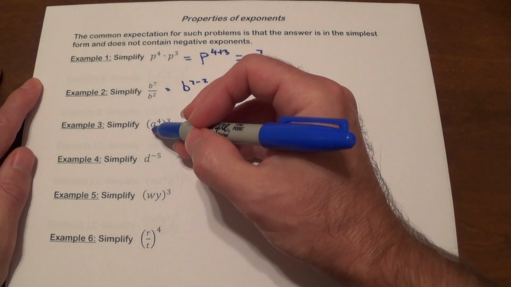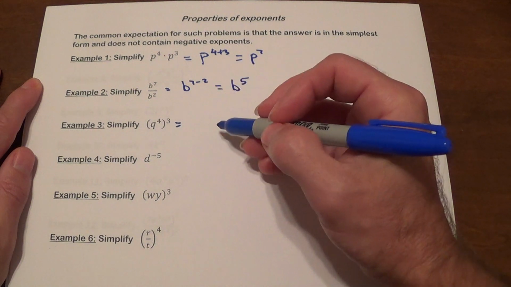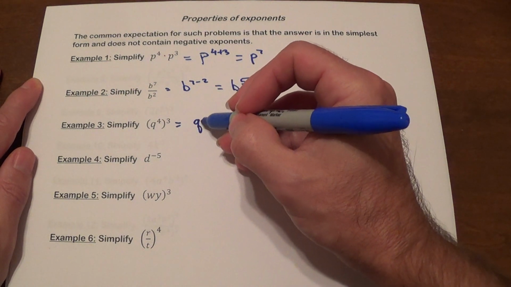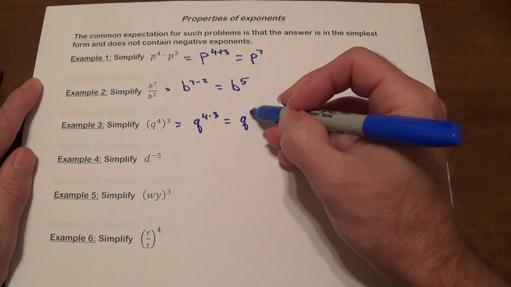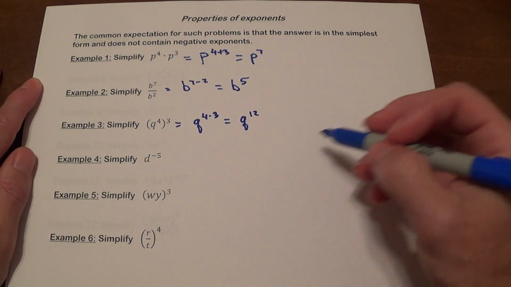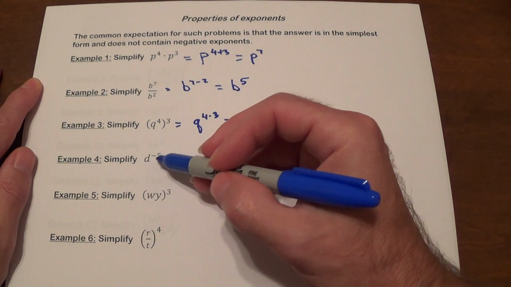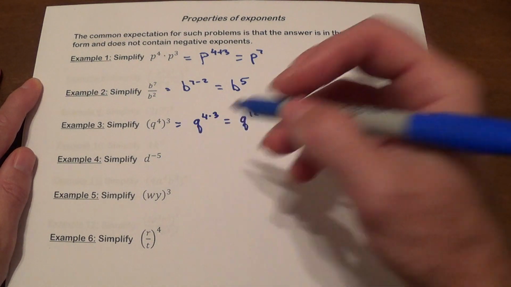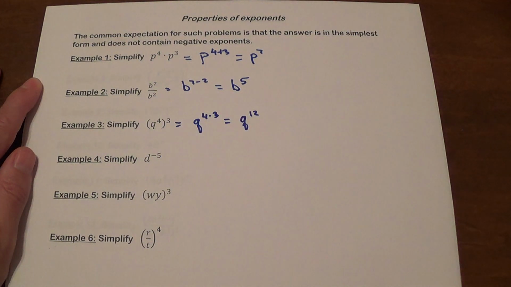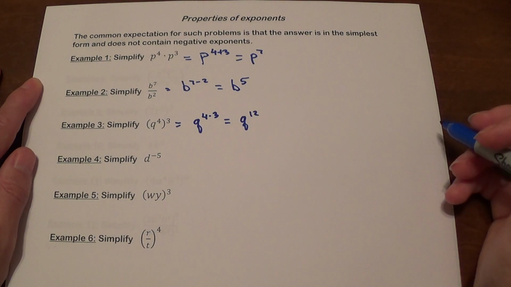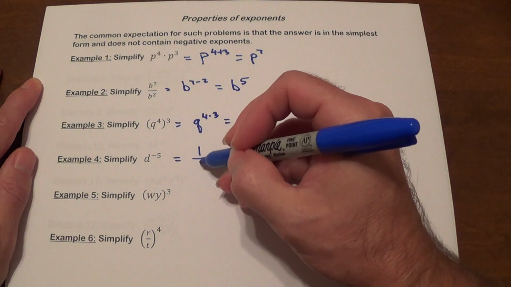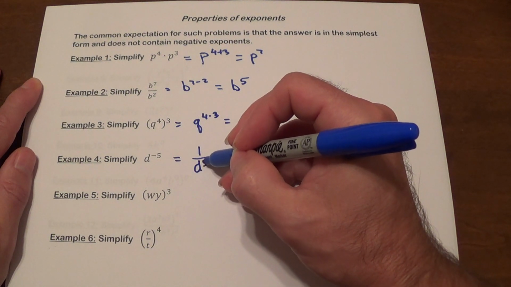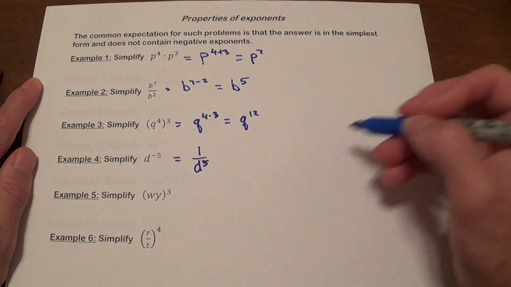When you have q to the power 4 and then the whole thing is to the power 3, you are going to multiply the exponents. So q to the 12th power. If you have a negative exponent, when we simplify problems, we do not allow for negative exponents to remain in our final answer. So we always want to rewrite that in some other way. So it's going to be 1 over d to the 5th power, and that's it.